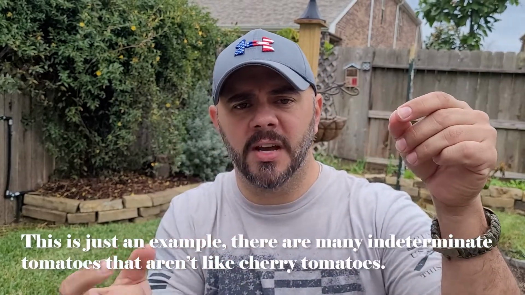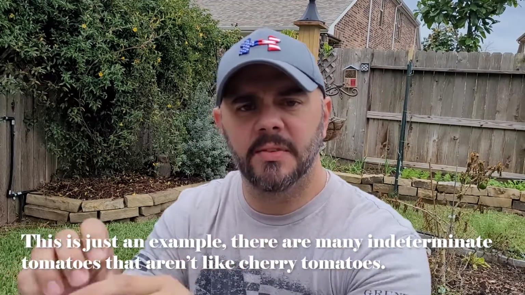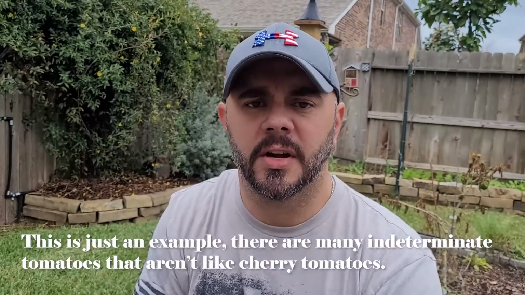Cherry tomatoes are an example of indeterminates. They'll get that one long vine with a whole bunch of little tomatoes coming off the side of it. They will continuously grow up, and the fruit comes off the sides of the main stalk.